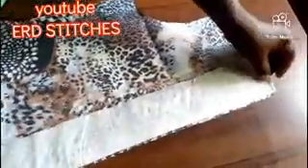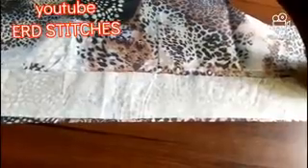So now I have ironed interface on it because I want it to be stable. So now what I will do, this is one part of my front. This is one part of my front. So I will put my placket on it, right side facing the wrong side this way. Then I will sew it with 1/2 inch. Then I will turn it to the other side and top stitch with 1/2 inch.